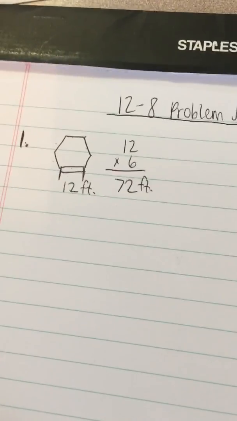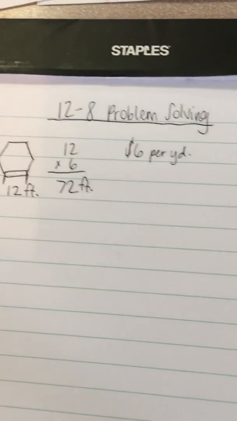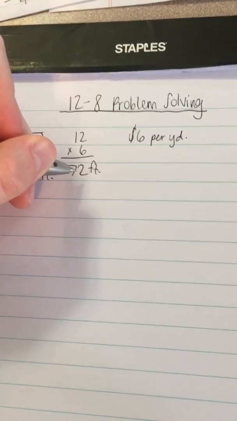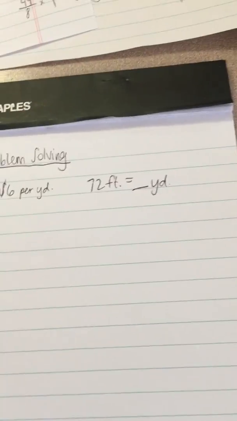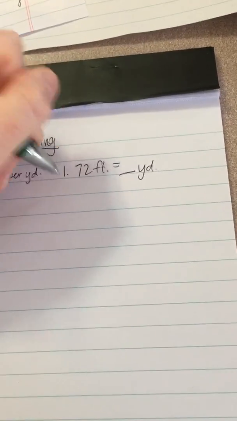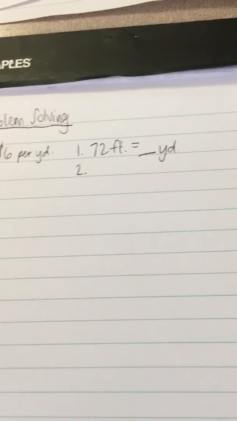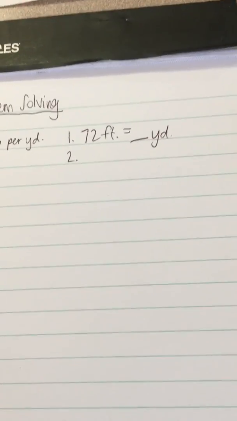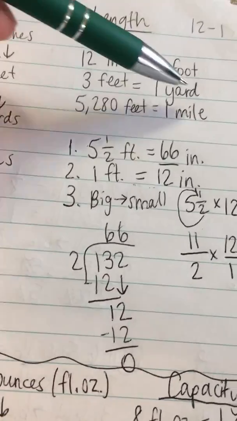Then it says, the brick costs $6 per yard. Okay, so that's how much it costs. Right now it's in feet, but it costs $6 per yard. So I'm gonna have to put this into yards, okay? So I'm gonna say 72 feet equals blank yards, all right? So that's step 1. My step 2 is write what I know. So I'm gonna go back to my old notes up here, and I see that there are 3 feet in 1 yard, okay? So I know 3 feet are in 1 yard.